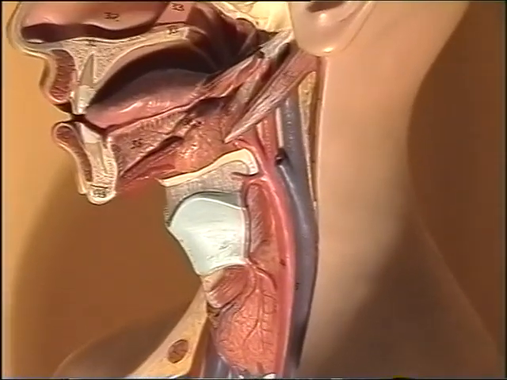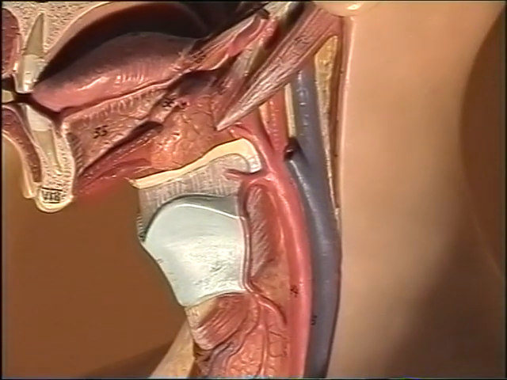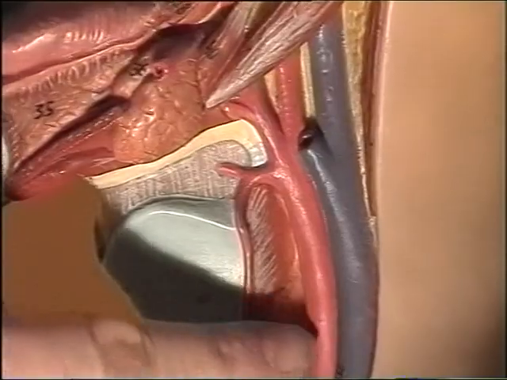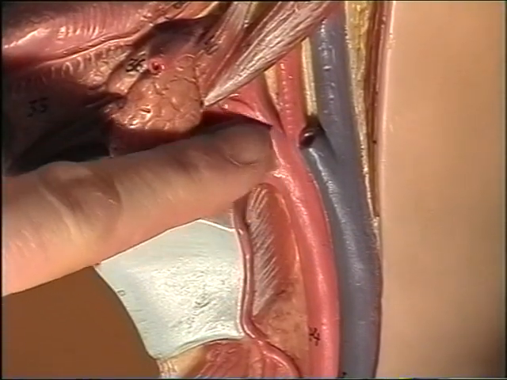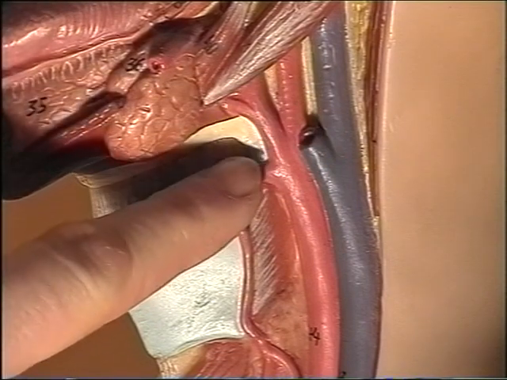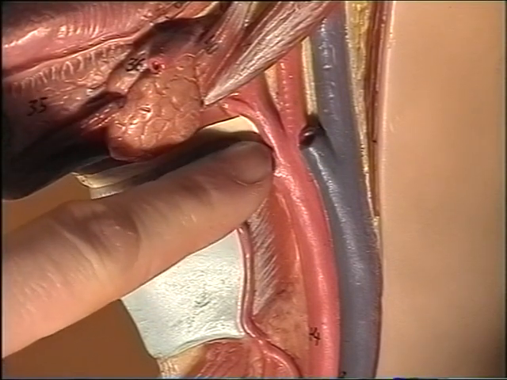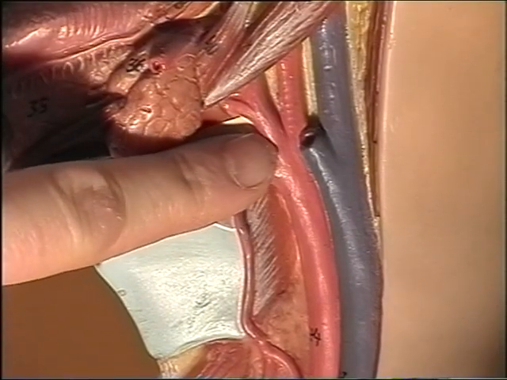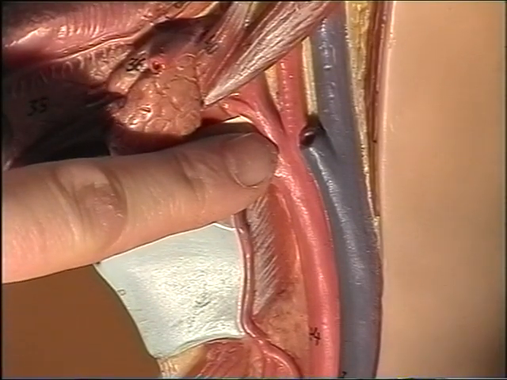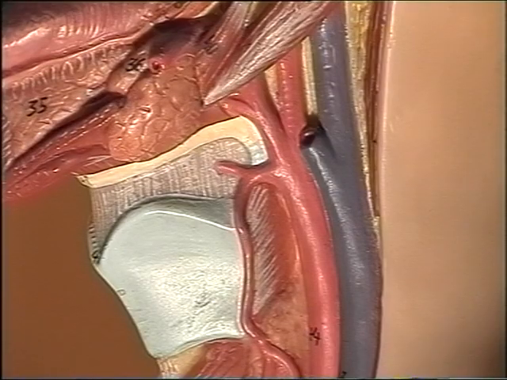Now, the next area I want to point out is called the carotid sinus. This is the common carotid artery here, running up the neck, and it bifurcates here into the internal and external carotid artery. Now, the carotid sinus is just at the bifurcation of the two arteries just here. So the carotid sinus at the bifurcation of the carotid artery.